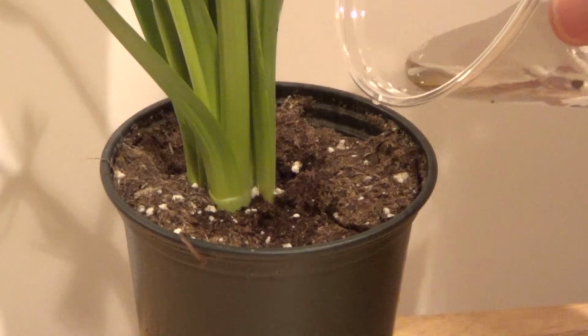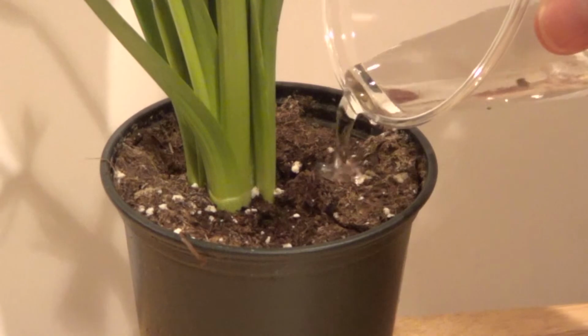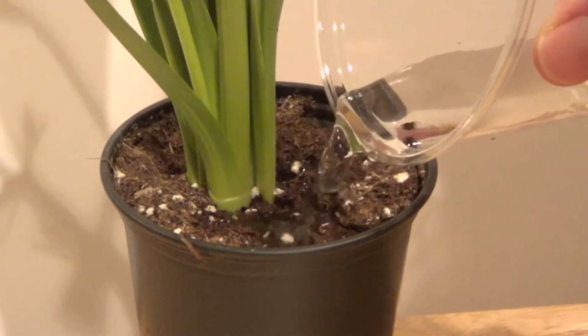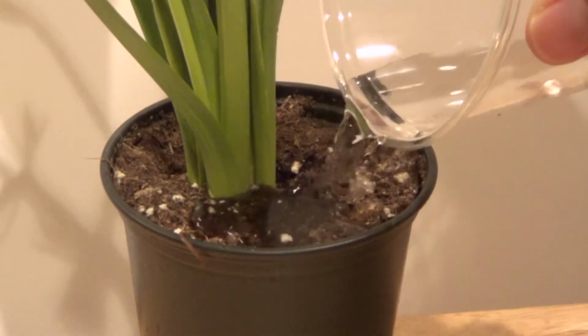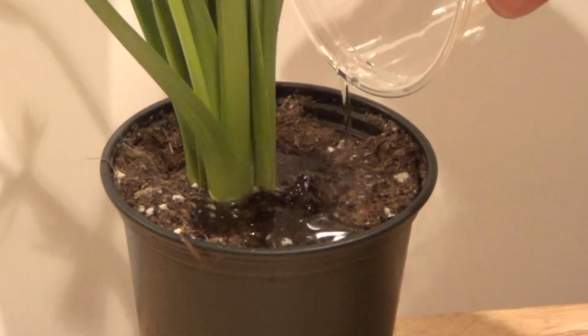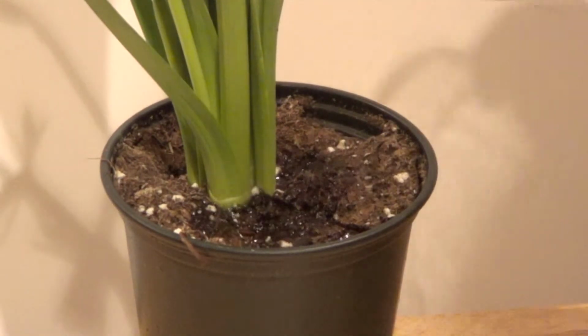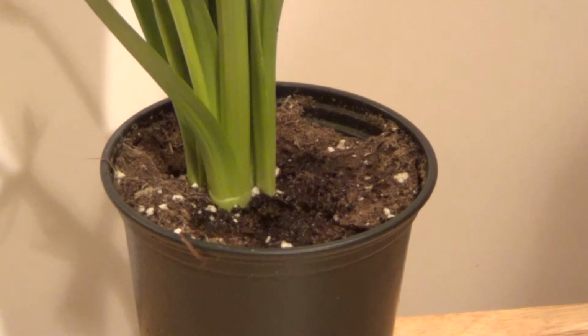Look at what happens when I pour water into the dirt of this plant. Notice how the water doesn't puddle on top and spill over. That's because, like I said earlier, the water is sinking to the bottom, where the roots will soon soak it up and send it to the stem, which will then carry it up into the rest of the plant.